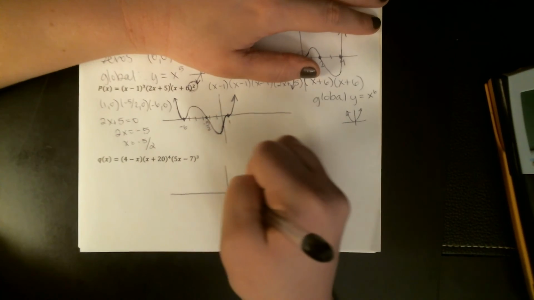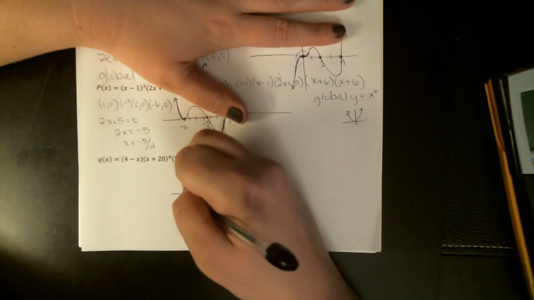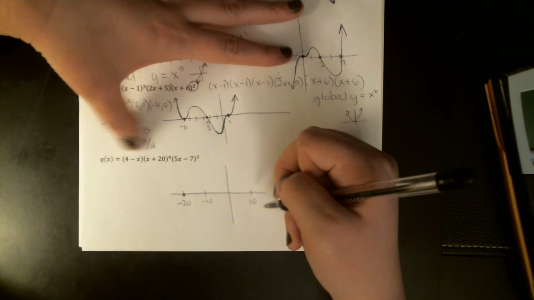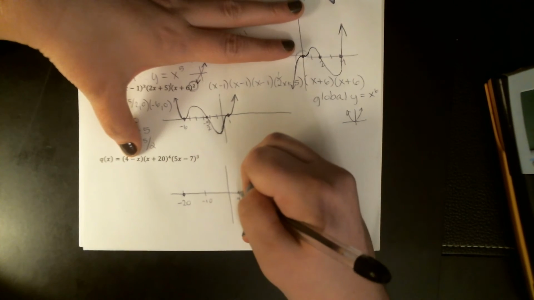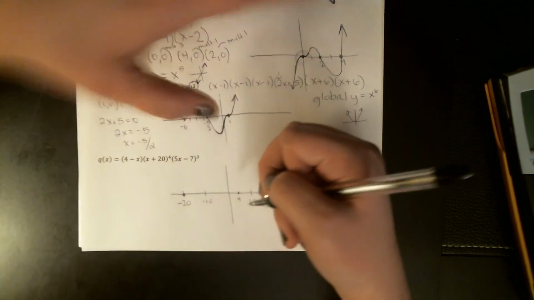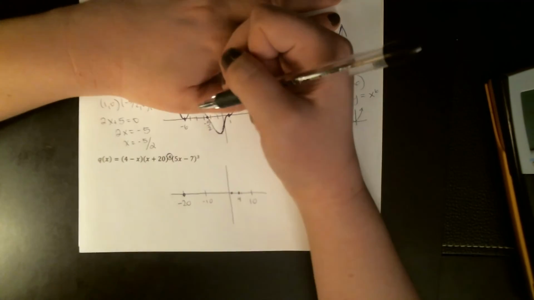So let's see, my zeros are going to be at -20, at, oh, I skipped one, at +4, so let's say right about here, and then what is this one, at +7/5. Oh, I picked interesting numbers here. Okay, so at +7/5, that's a little bit bigger than 1, so right around here. We don't know why I picked this combination of numbers, but we'll go for it. So at -20, I have a multiplicity of 4, which means I'll bounce. Oh, and I need my global behavior.